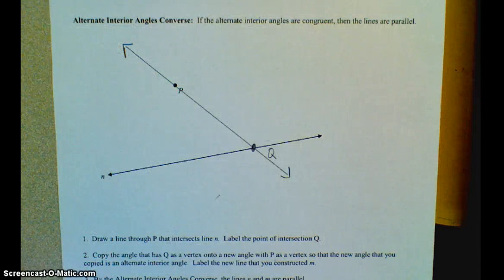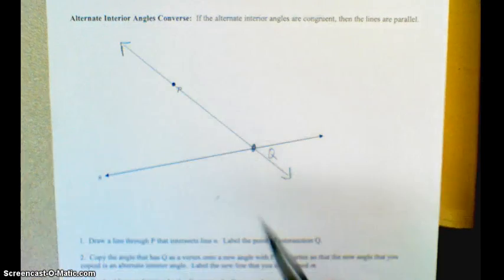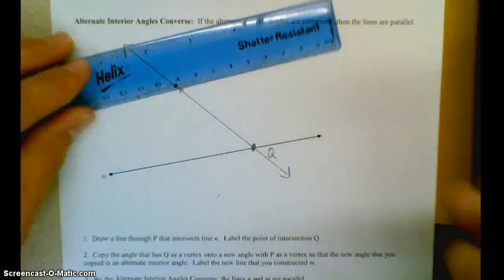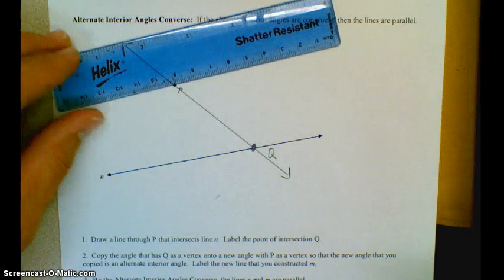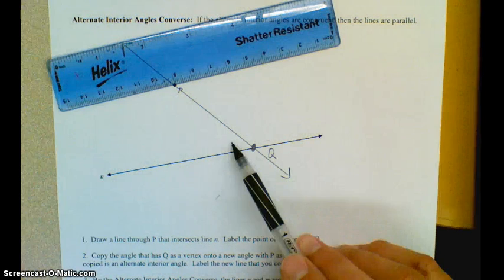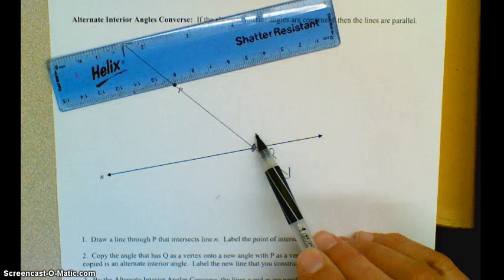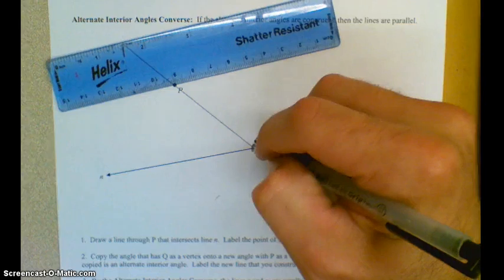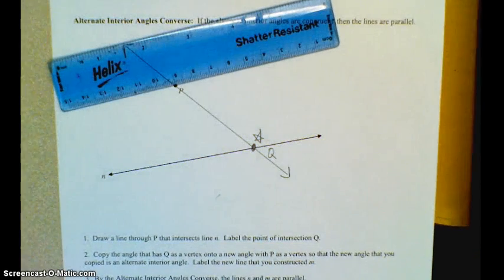That line we created is actually going to be the transversal between our parallel lines. And if I want to use alternate interior angles, I have two choices for my interior angles. I could pick this angle, or I could pick this angle. I'm going to start by picking this angle right here.